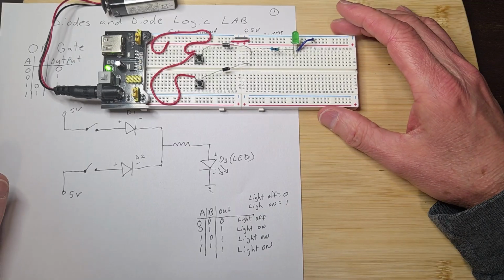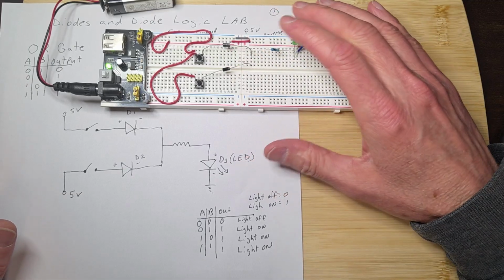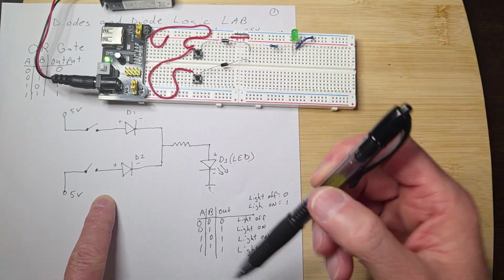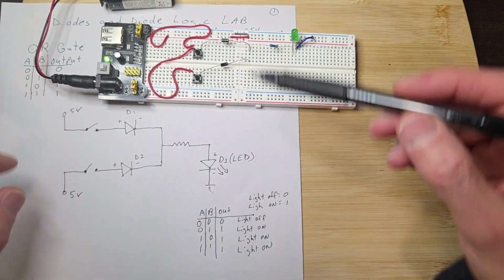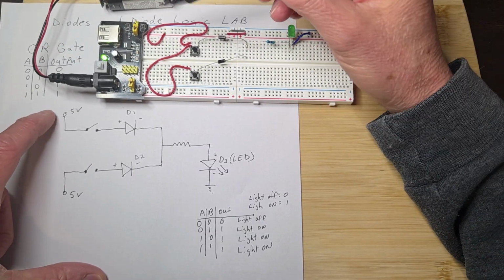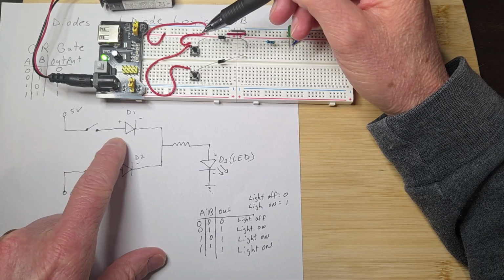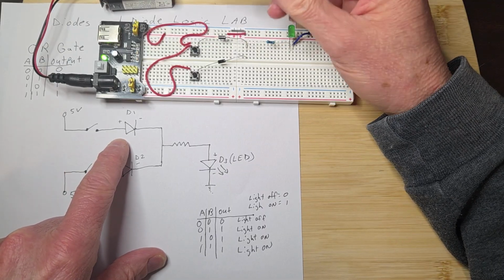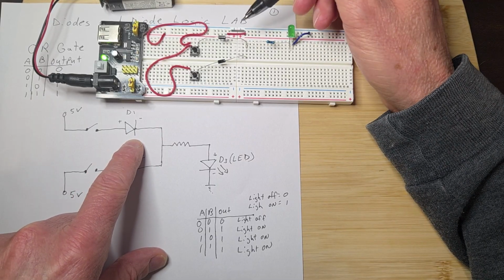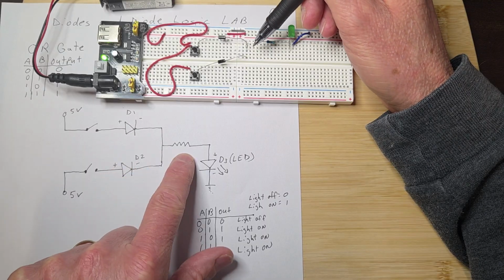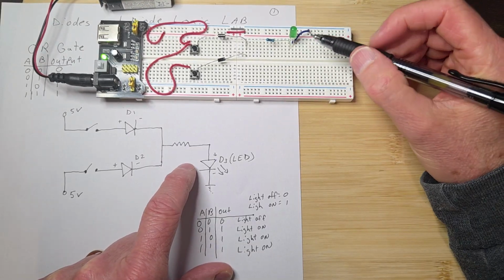Okay, so this is the OR gate, and we've got it all breadboarded, which is great. So you can see the circuit here. Now here's what it looks like in the schematic. You can see here we have 5 volts running to a switch right here, and then we have D1, which is the diode. Here's the cathode, there's the anode, and it's going to a resistor, and then it's going to D3, and then D3 is going to ground.